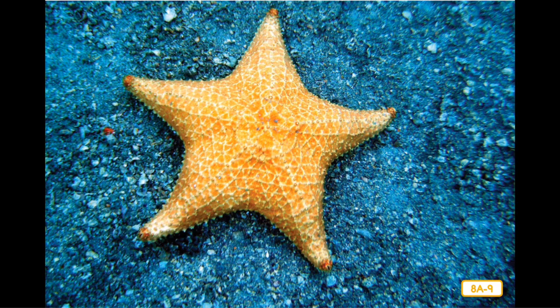The starfish doesn't swim. It crawls very slowly along the ocean floor using hundreds of tiny tube feet. These feet attach to whatever the starfish is crawling over. As it crawls along the floor, the starfish is always on the lookout for food. This starfish's prey includes fish, snails, clams, oysters, and crabs.